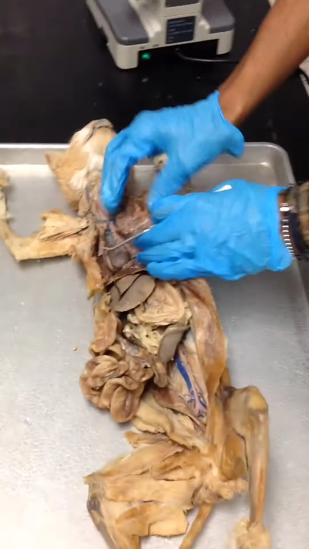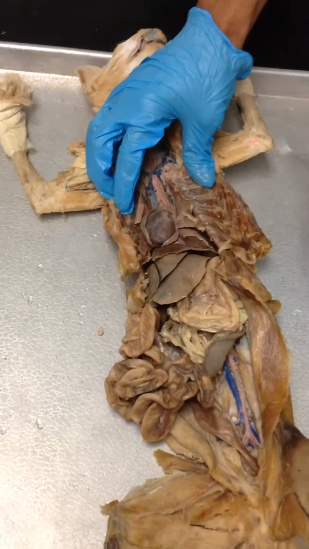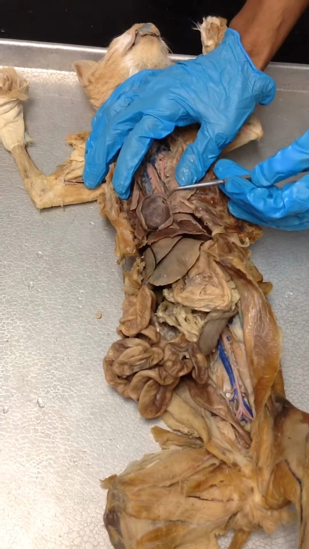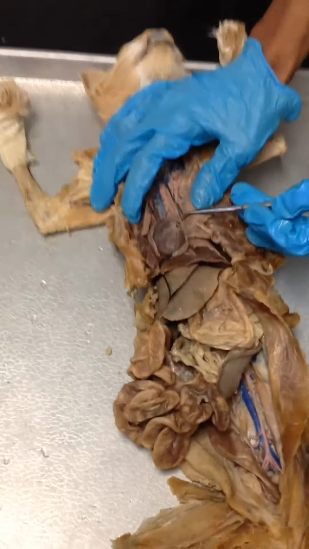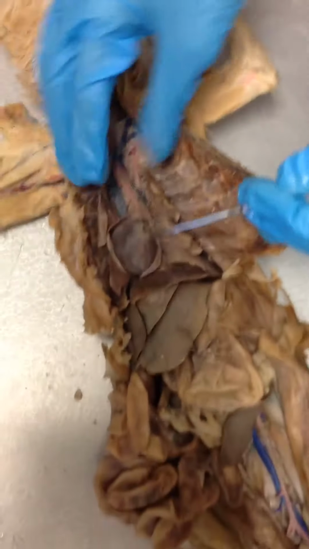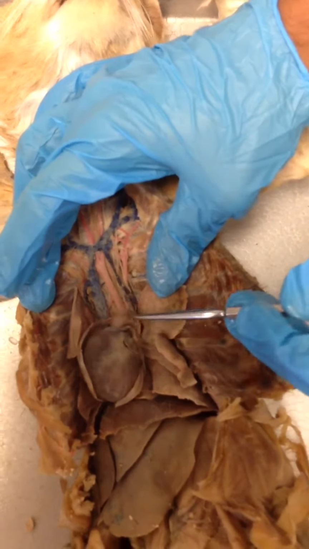Okay, so we'll start with arteries, then we'll go to veins. Right here is the aortic arch coming out of the heart. By the way, this is that pericardial sac I was talking about. Oh, you see it. Yep. But anyways, this is the aortic arch.